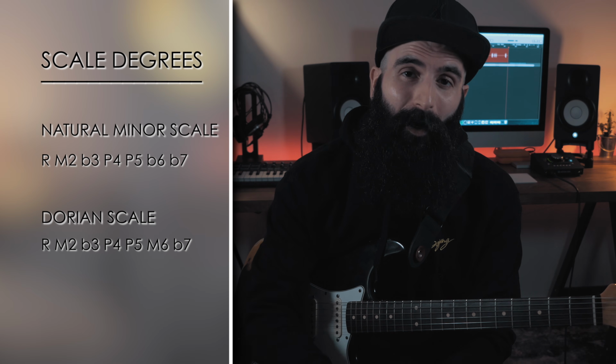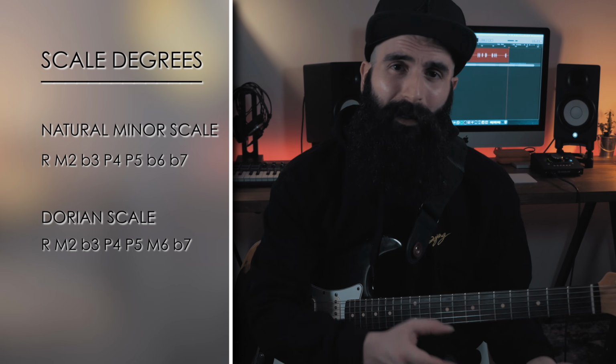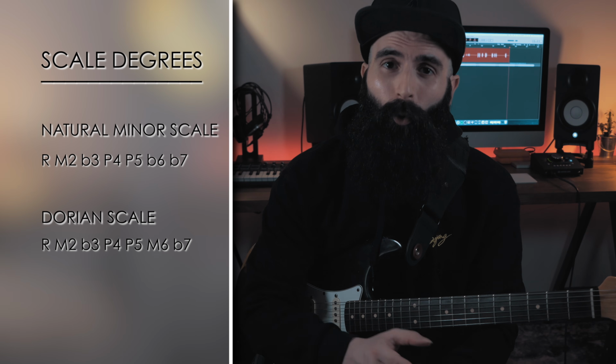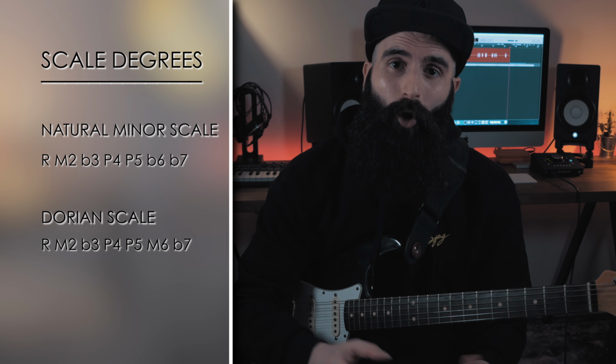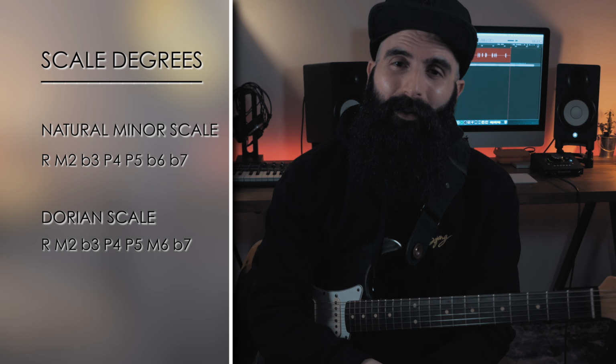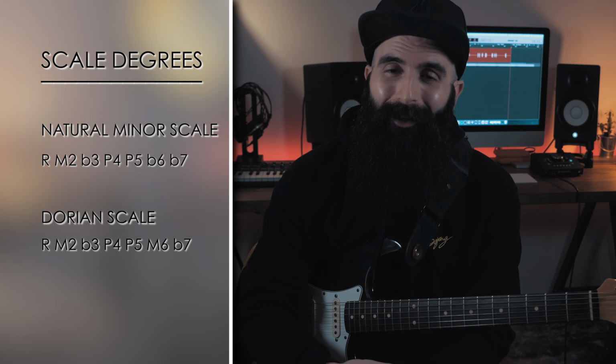Okay, the series of intervals again is different, but we're not going into that because that's not today's topic. I just want to say that when you play the natural minor scale, or just minor scale, you will find the flat 6, so the minor 6th degree, as well as the minor 3rd and the minor 7th. But the minor 3rd and the minor 7th are also in the Dorian scale, so they are not unique to the Dorian scale. It's the major 6th degree that will really make the Dorian what it is. So it will really give the color typical of the Dorian scale.